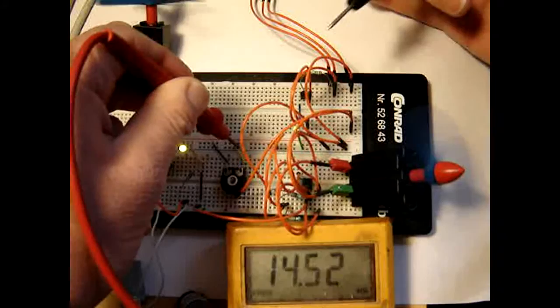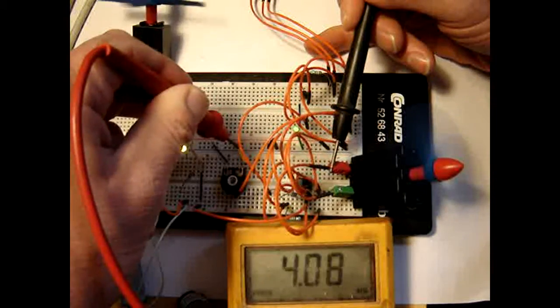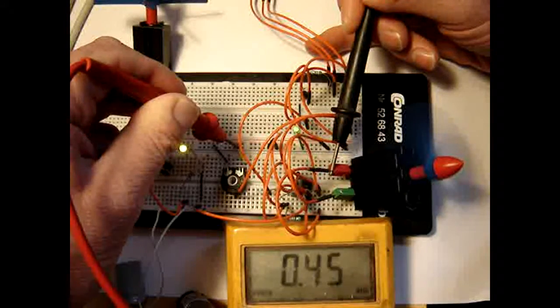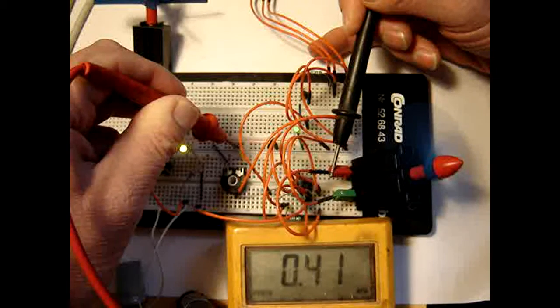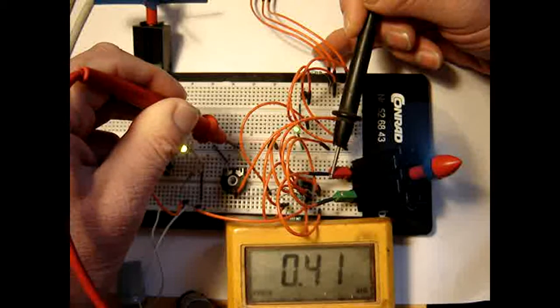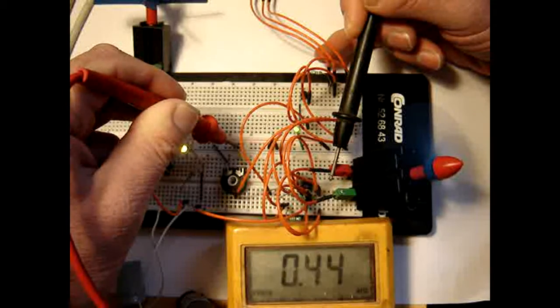So it should give here a very low frequency. This really is a very low frequency now. So that is consistent. Well, mostly.